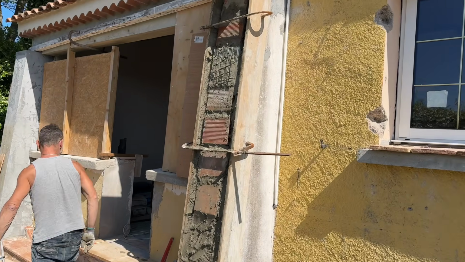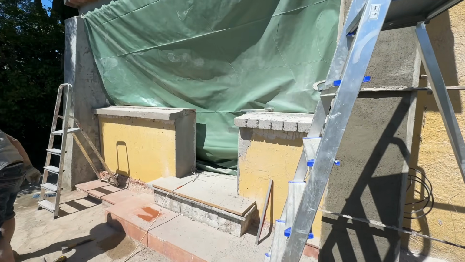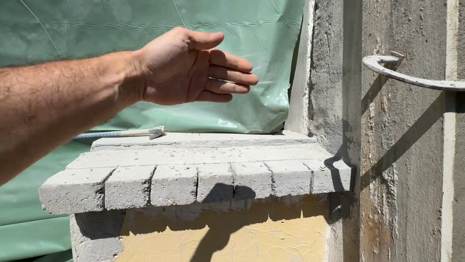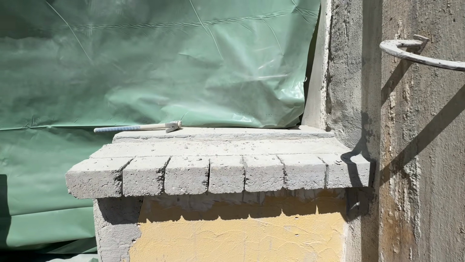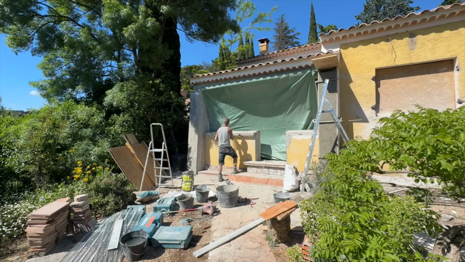All right, the next phase is going here. So we're taking these off. We've cut through here, and take it off. And that one will be next.